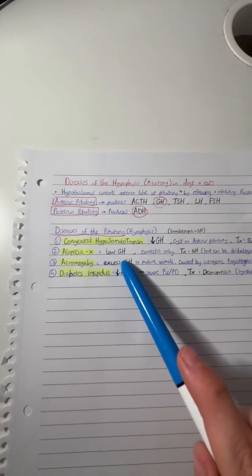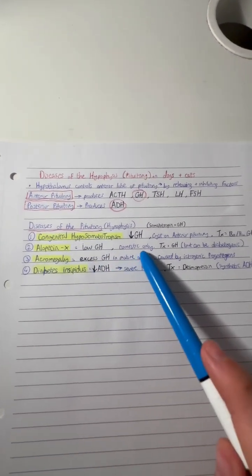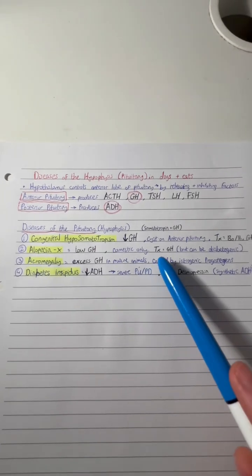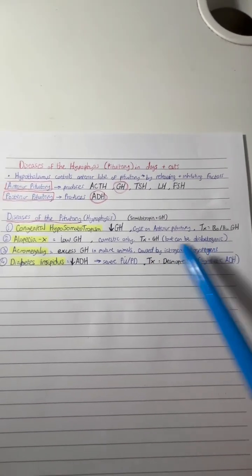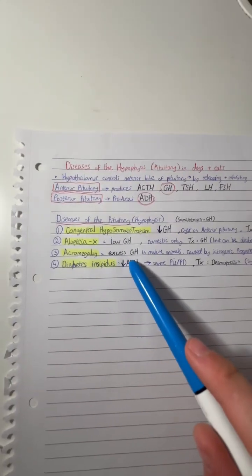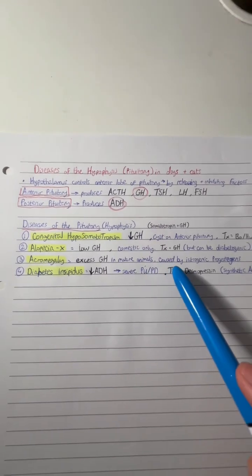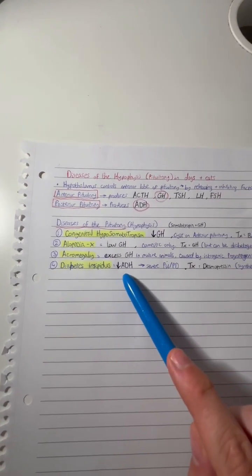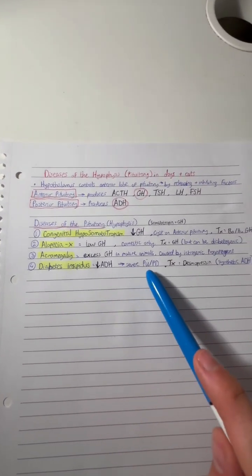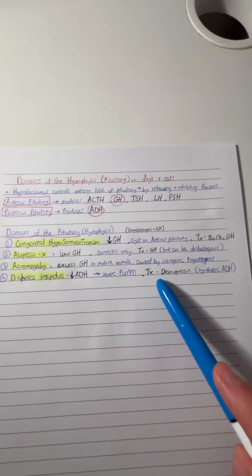For alopecia X, it's usually caused by low growth hormone. It's usually a cosmetic problem only. So the treatment is to give growth hormone, but it can be diabetogenic, so you need to consult the owner that it's only a cosmetic problem. Acromegaly is excess growth hormone in mature animals, and it's caused by iatrogenic progesterones. And diabetes insipidus is caused by decreased ADH, which causes severe polyuria and polydipsia. The treatment is to give desmopressin, which is synthetic ADH.